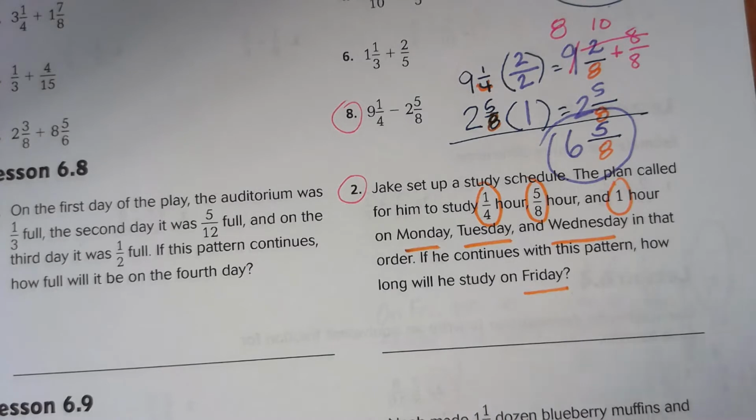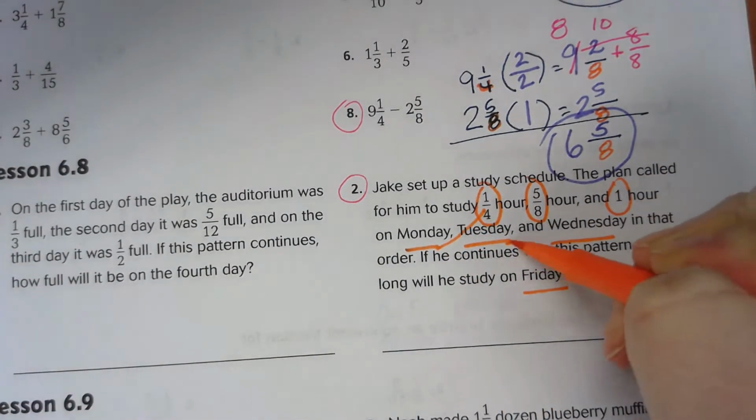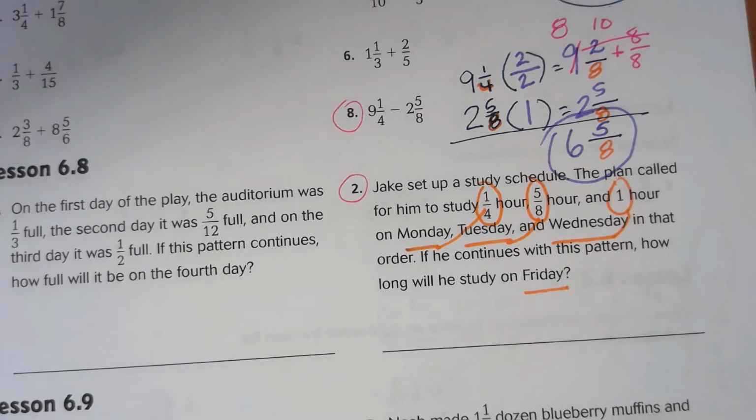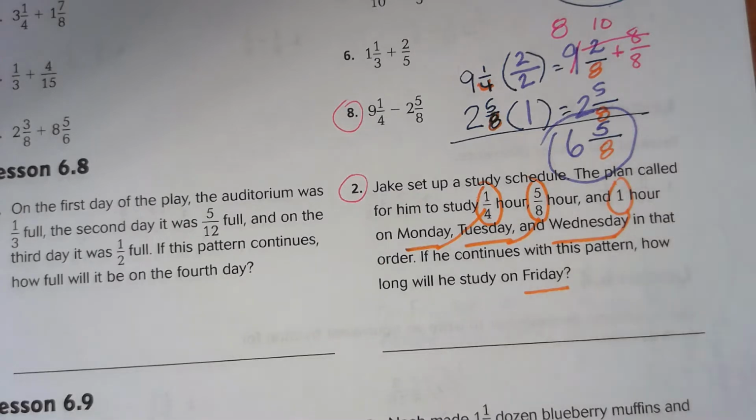Okay, good. So first of all, if we're critical readers, circle your numbers. Remember to circle your numbers. We have 3 fractions. Actually, we have 2 fractions and a whole number, but we have 3 numbers that we're circling. This one is connected to the idea of Monday. This one is connected to Tuesday, and this one's connected to Wednesday. And we're asked about Friday. So think about how that pattern would look to connect it with Friday, okay?